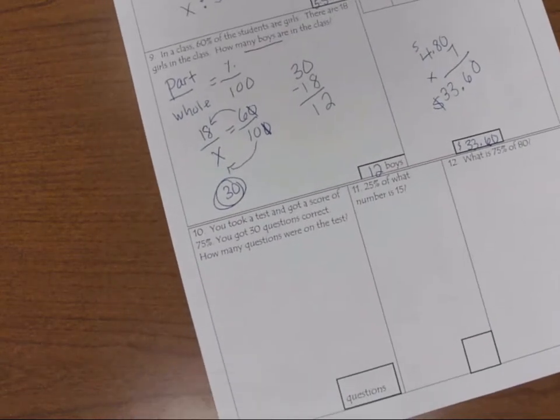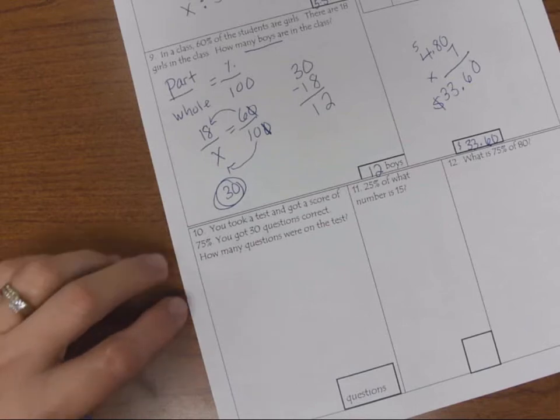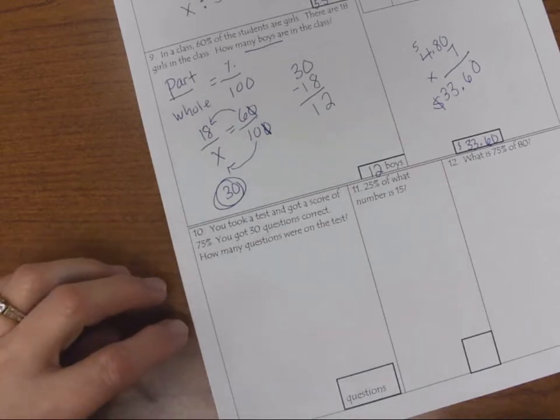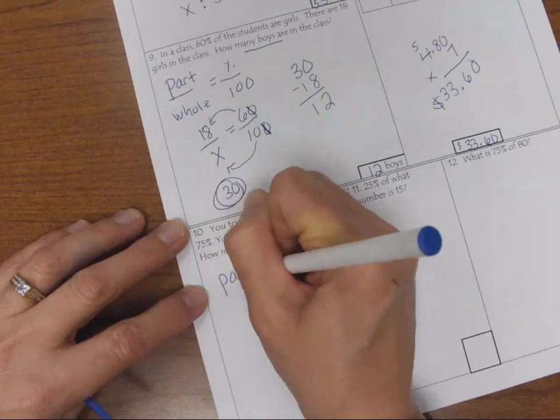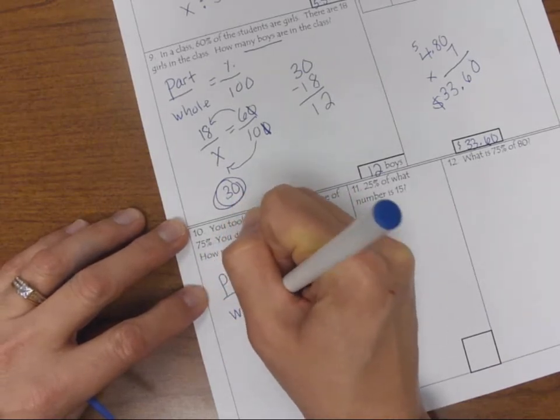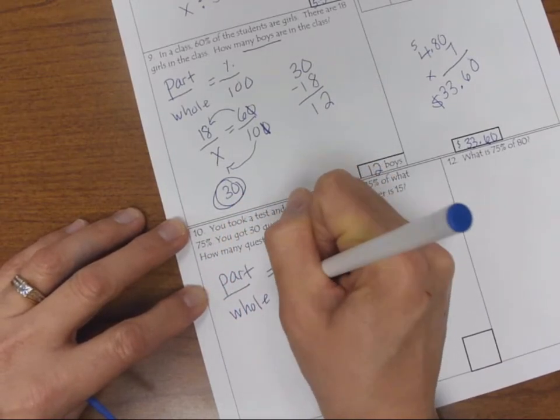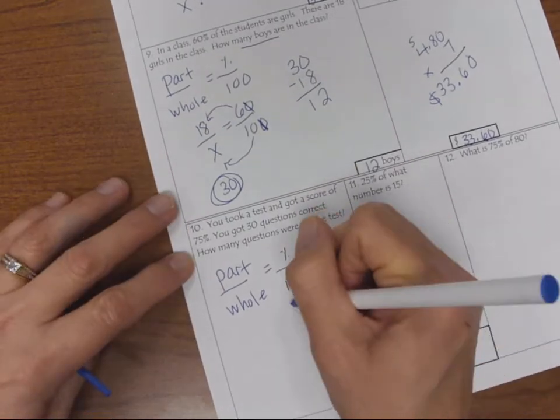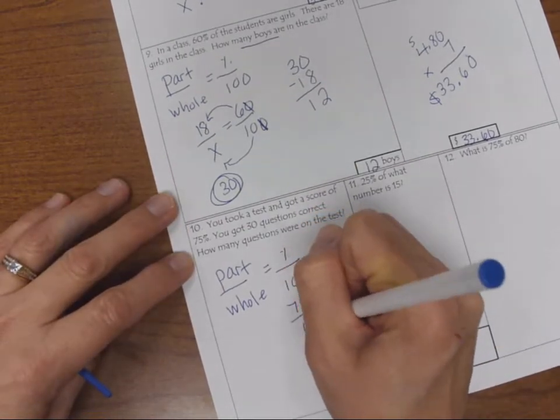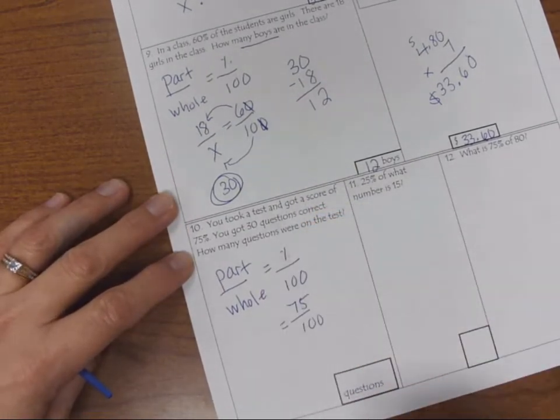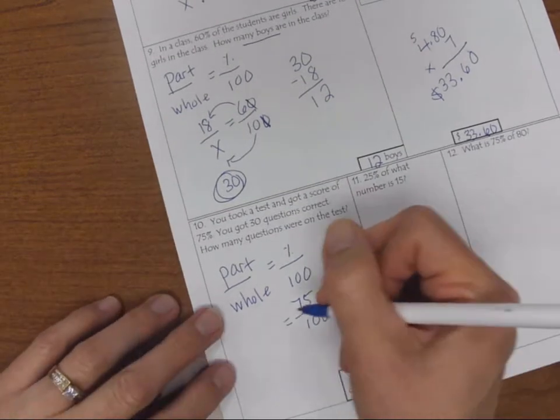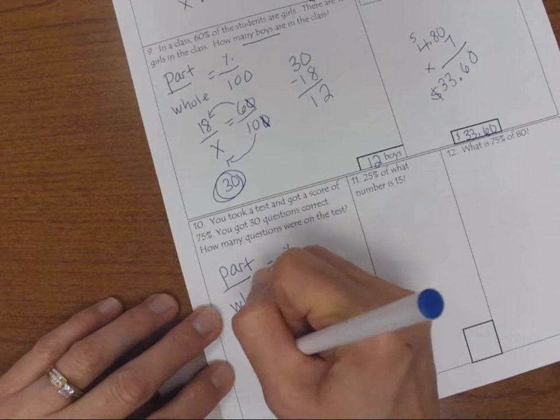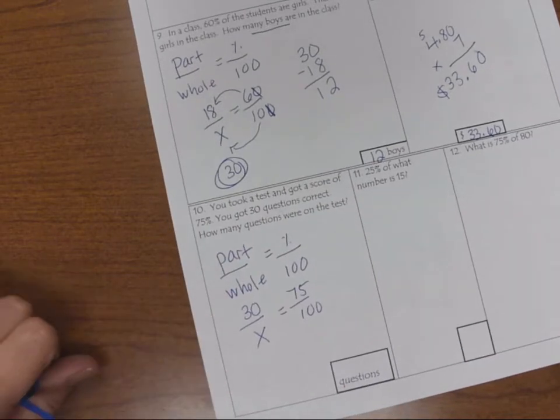Okay, number 10. You took a test and got a score of 75%. You got 30 questions correct. How many questions were on the test? Once again, this is another part over whole equals percent over 100. What's the percent? 75. Plug it in. Always over 100. You got 30 questions correct. Is that all the questions on the test? No, that's just the ones you got correct. So the part's 30. We don't know this piece. In fact, that's what we're looking for.